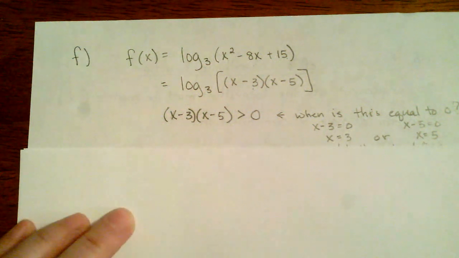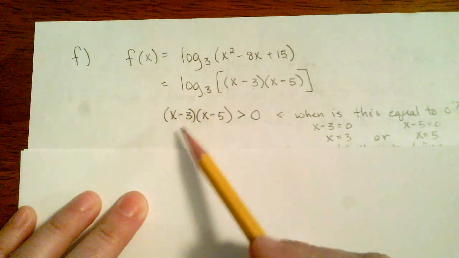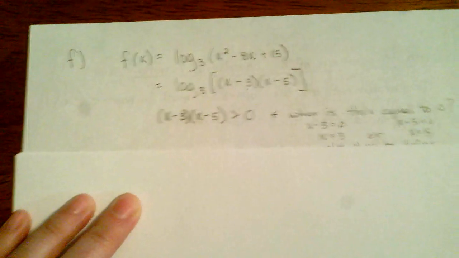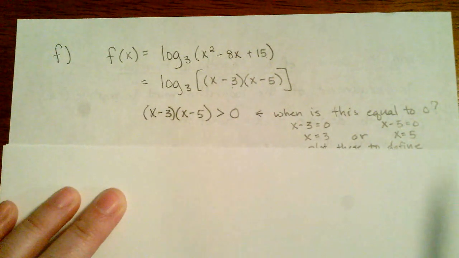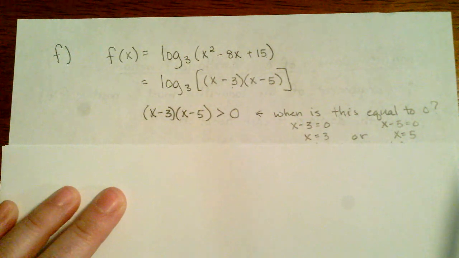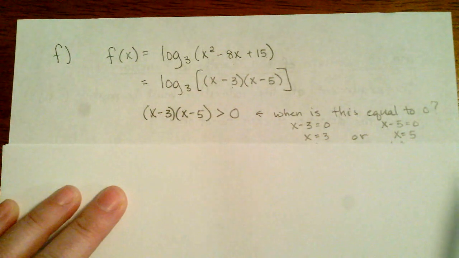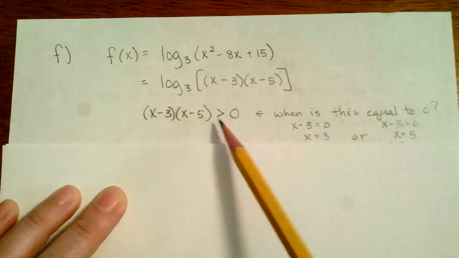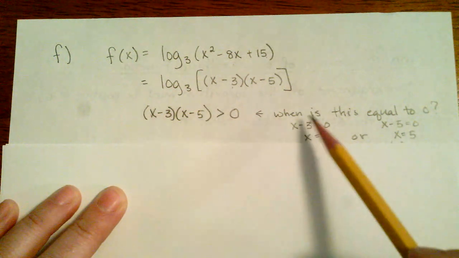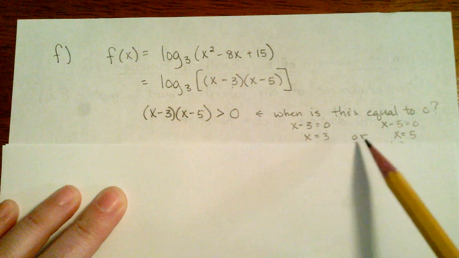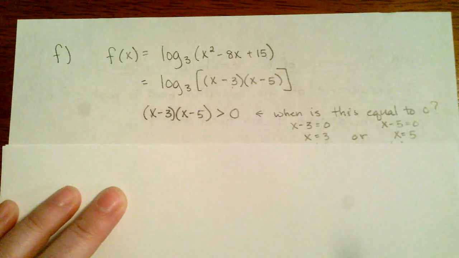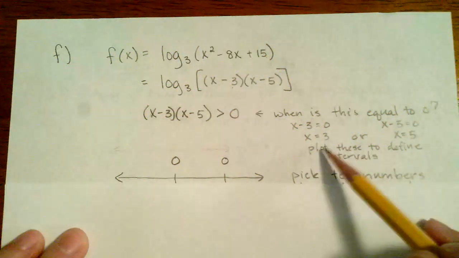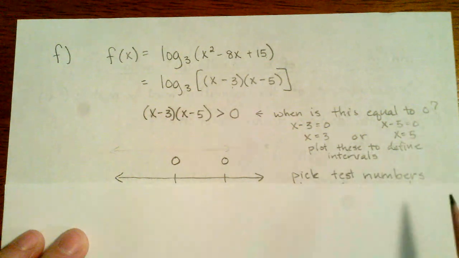And so the next thing that I'm going to think about is that this is now solving a quadratic inequality. This should be familiar to you as an Algebra 2 topic. If it's not, you need to go back and look at solving quadratic inequalities. So the first thing that I need to do is think, when is this equal to 0? And it's going to be equal to 0 when x equals 3 or when x equals 5. So my next step is going to be to plot these numbers to define my intervals.